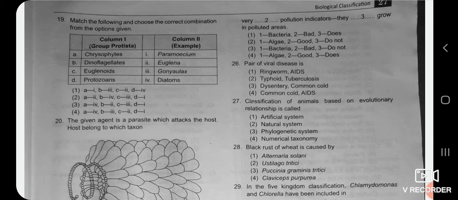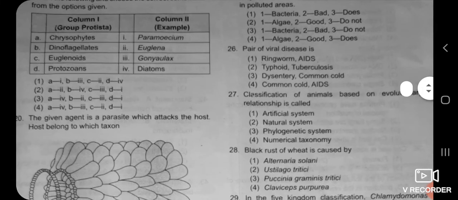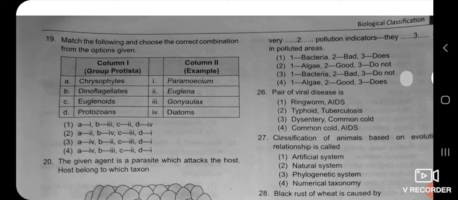Now the next MCQ. Match the following and choose the correct combination from the options given. In column 1 there are the groups of Protista, like chrysophytes, dinoflagellates, euglenoids, and protozoans. In column 2 the examples are given, like paramecium, euglena, gonyaulax, and diatom.